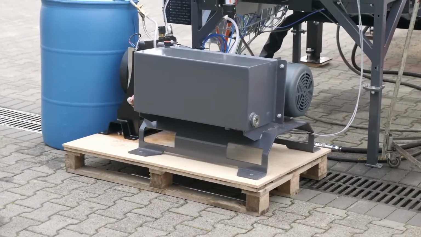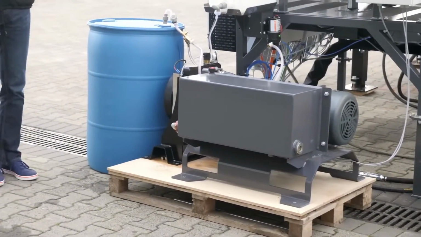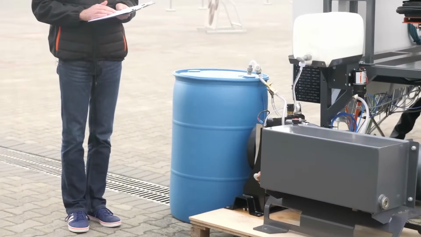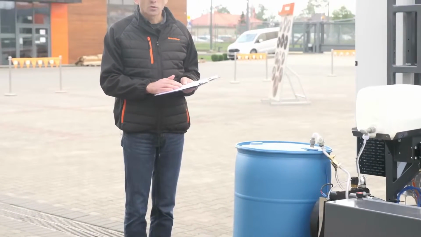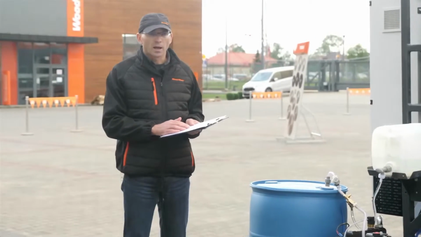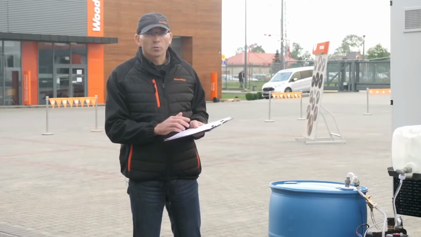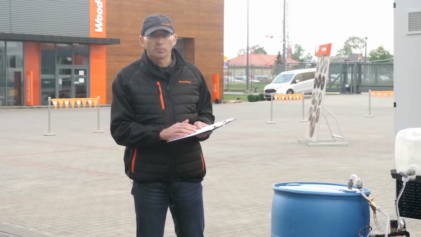The standard hydraulic pump is equipped with a 7.5 kW electric motor. The oil flow is 27 liters per minute. We also have available a stronger 11 kW electric motor, and the oil flow with that stronger electric motor is almost 50 liters per minute.